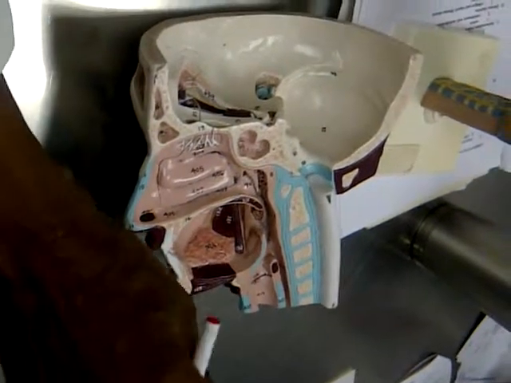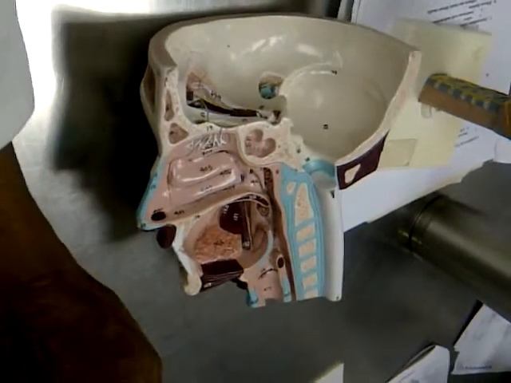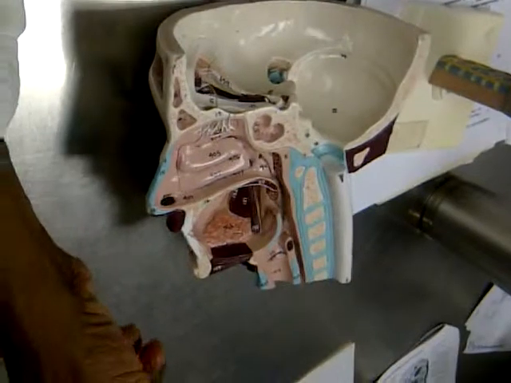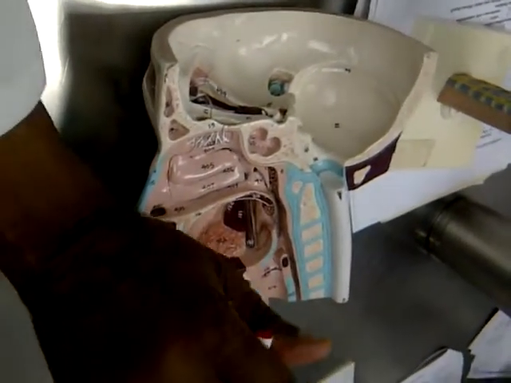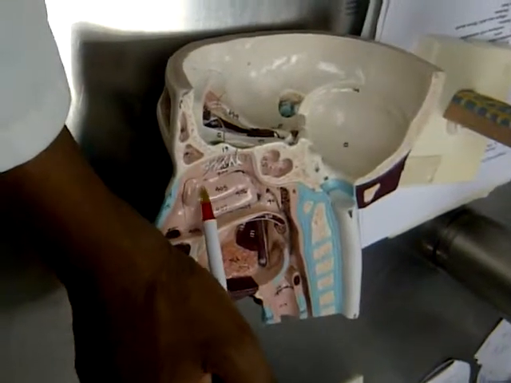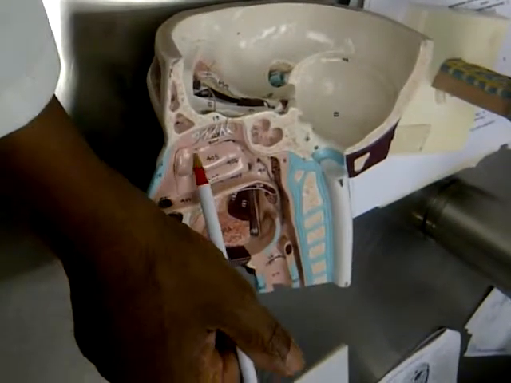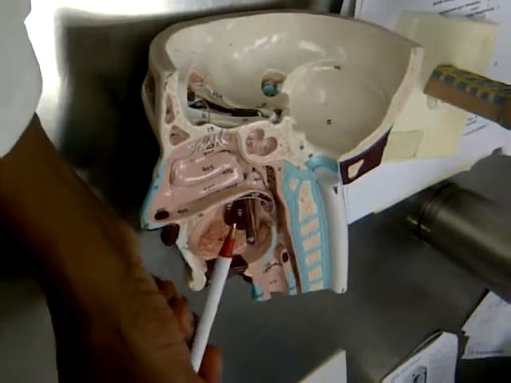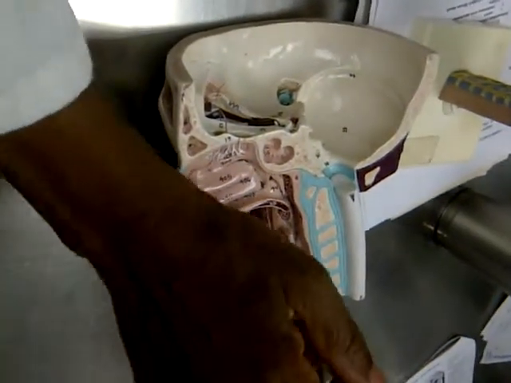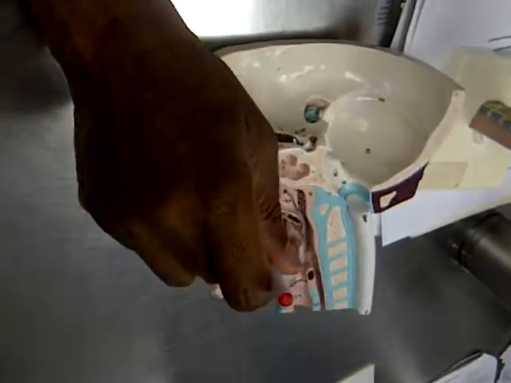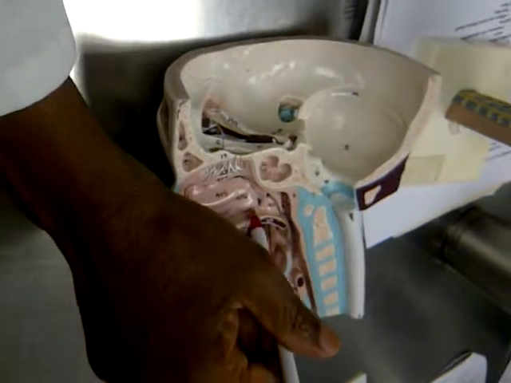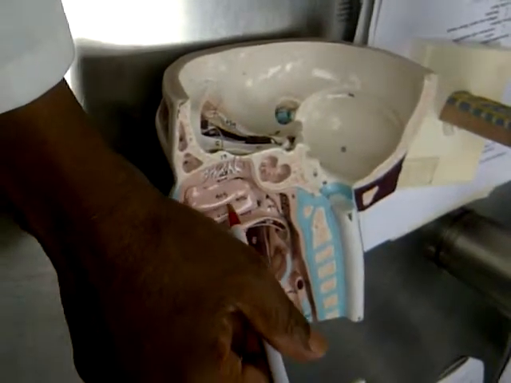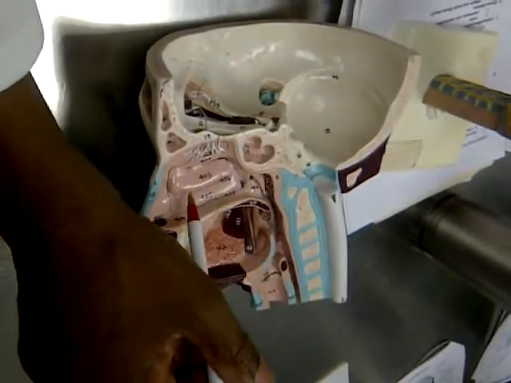The nasal concha have two functions. Number one, they filter the air. Nasal concha are covered by mucous membrane that secretes mucus that entraps part of the dirt and debris that you inhale. Between the nasal concha, you have these grooves. These grooves are meatus, M-E-A-T-U-S. So this is a meatus between the nasal concha.